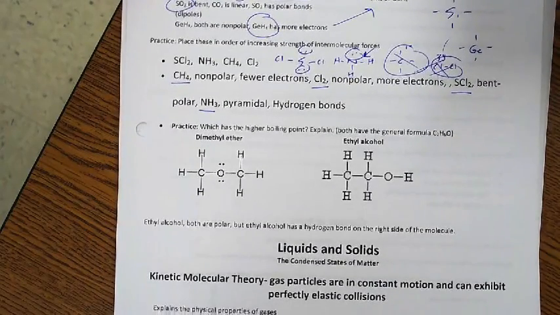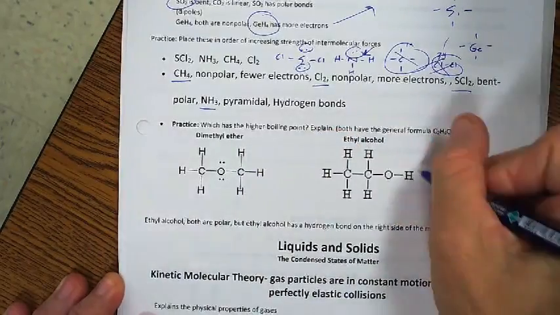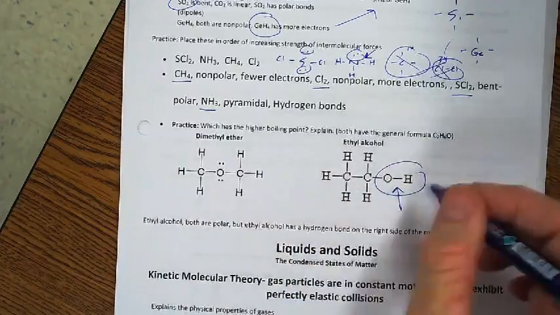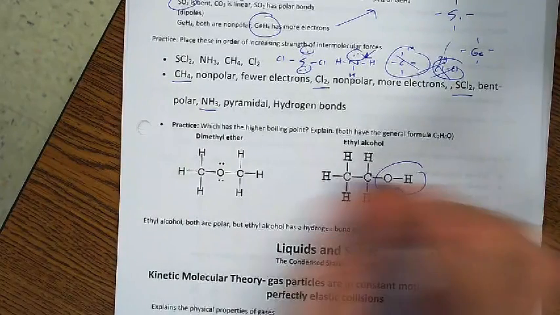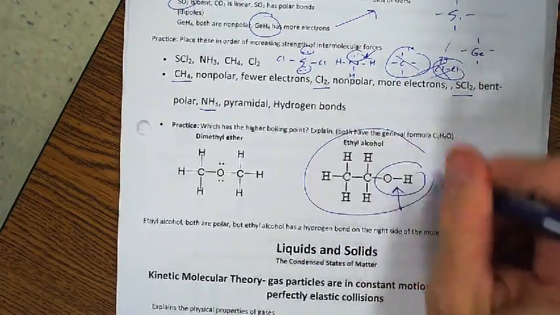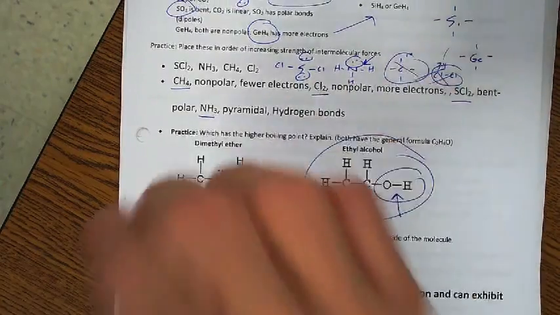And then the last thing there, which has a higher boiling point, explain these. And again, this makes a polar molecule because those will make it lopsided. But right here, that's got a hydrogen bond on the end of it. And the thing is, these are exactly the same molecules, but they're arranged differently. And because of their arrangement, this one has a higher boiling point because it's got a hydrogen bond in it. And so ethyl alcohol, it would be harder to break ethyl alcohol apart than dimethyl ether.